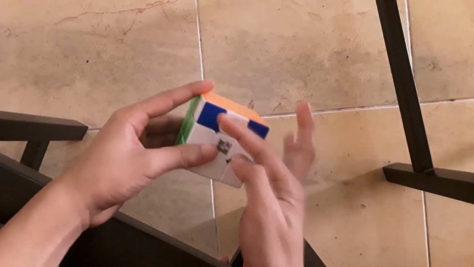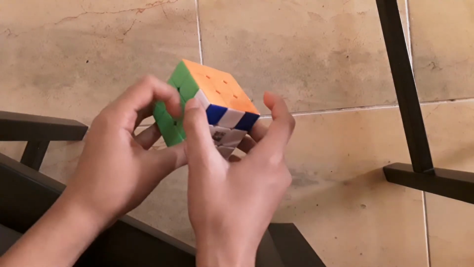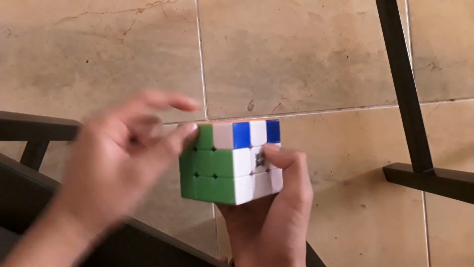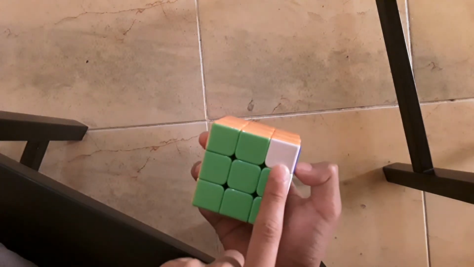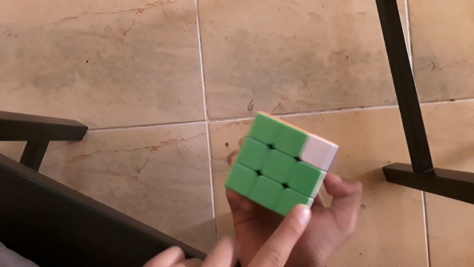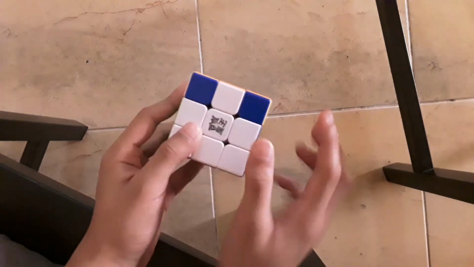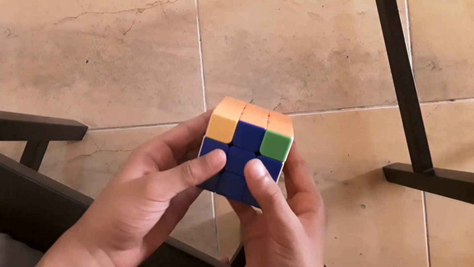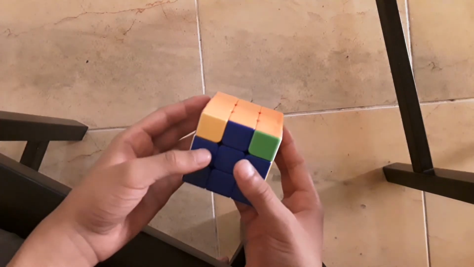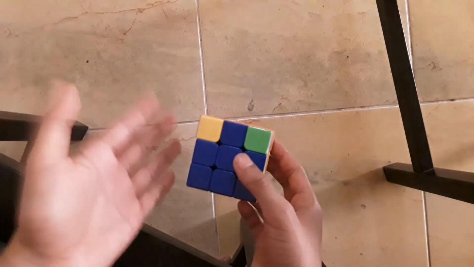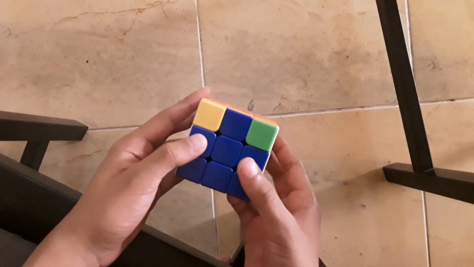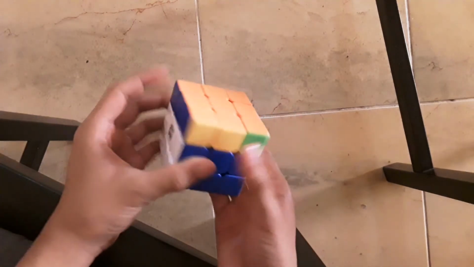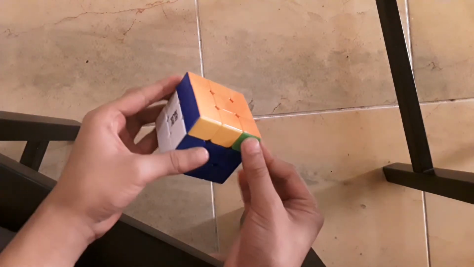So face this part over here. So this whole part is not fixed. So what you want to do is find this part over here where the rest of the face is solved except for this one. Then turn it over here and do Y, and then do a UB perm. Don't do UA perms because that's not gonna work, at least from what I've done. So do a UB perm. I'll put the way to do a UB perm.